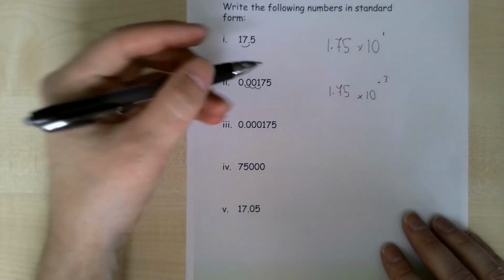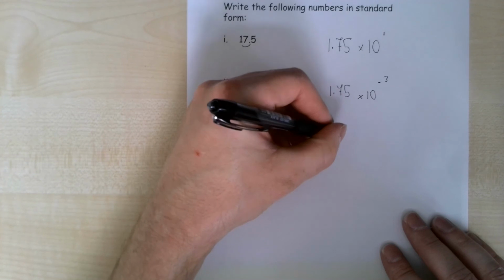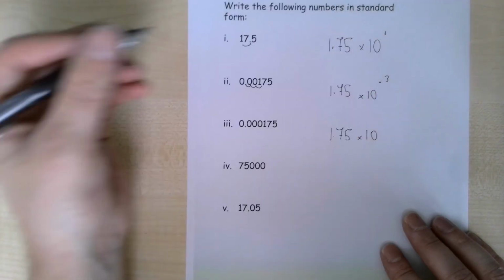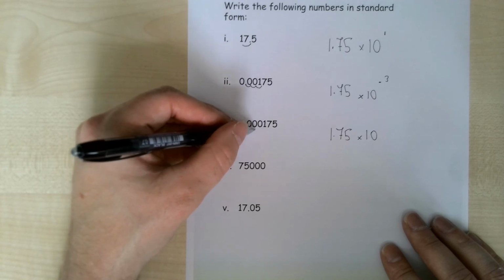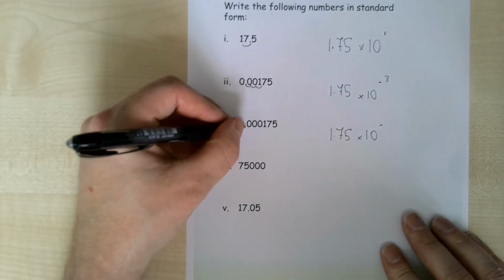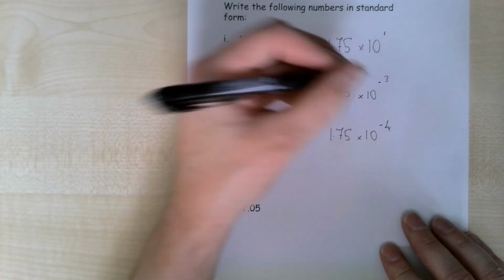Next one, I've got 175 again, so it's going to be 1.75. It's going to be multiplied by 10. It's a number less than 1 at the moment, so it's going to be a negative power. And I move the decimal point 2, 3, 4 times.